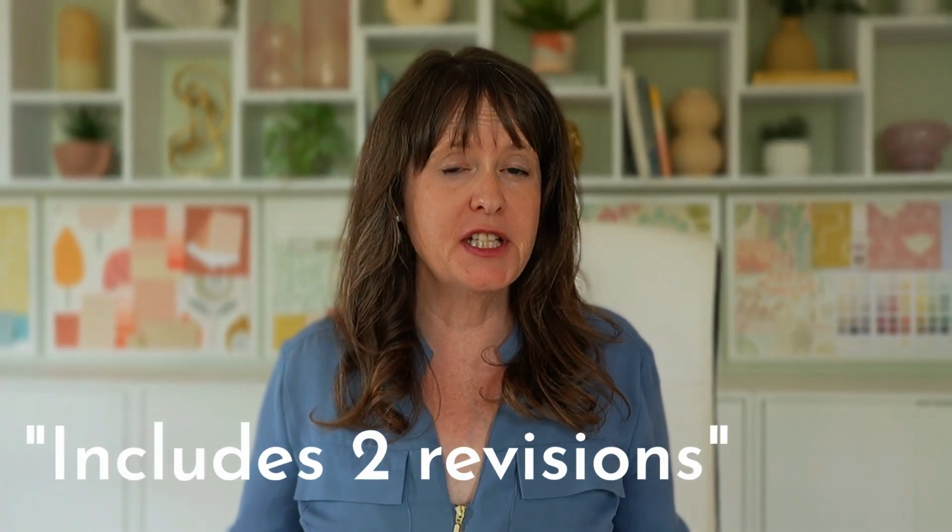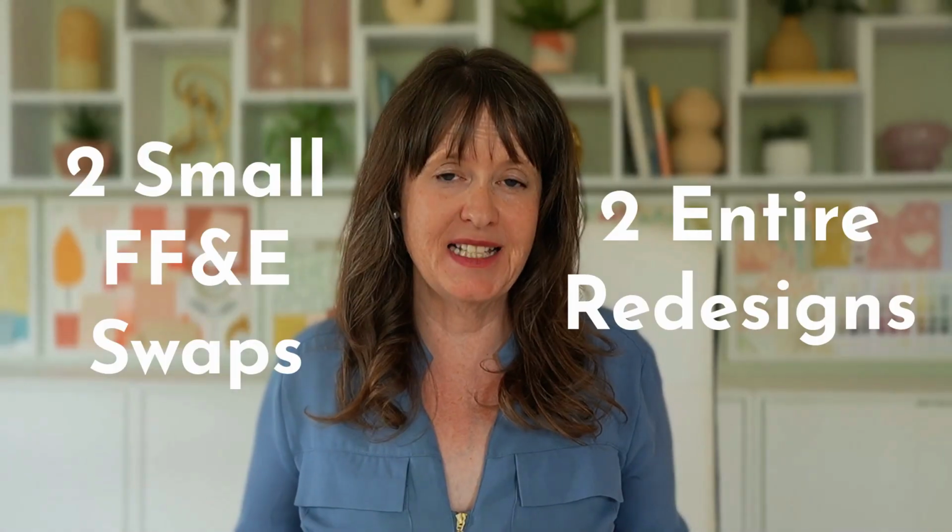Now look, most interior designers think that they're covering themselves really well when they write something along the lines of "includes 2 revisions" in their contracts. But in fact, this can leave them open to some serious headaches later on in the project. The phrase "2 revisions" is really open to interpretation. So does it mean, for example, 2 small swaps of FF&E, or does it mean 2 entire redesigns? Now, those are very different things.